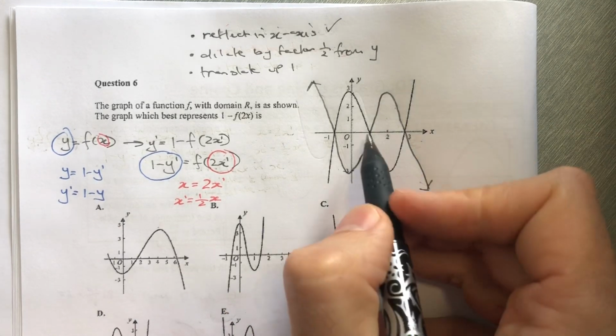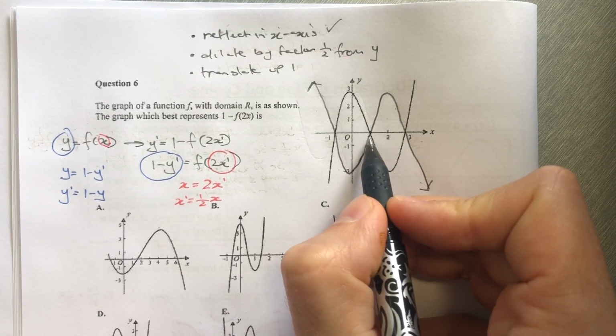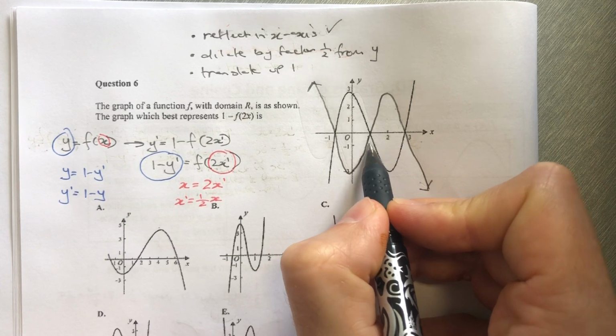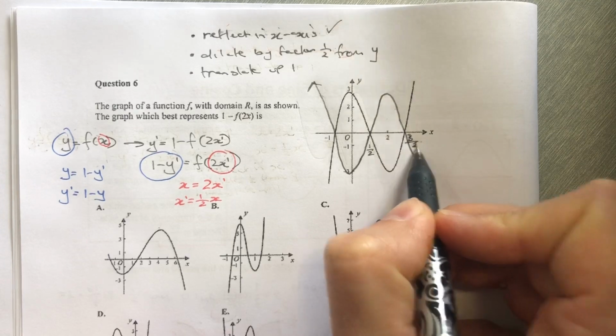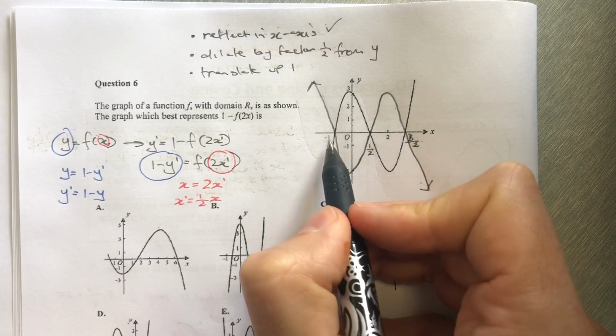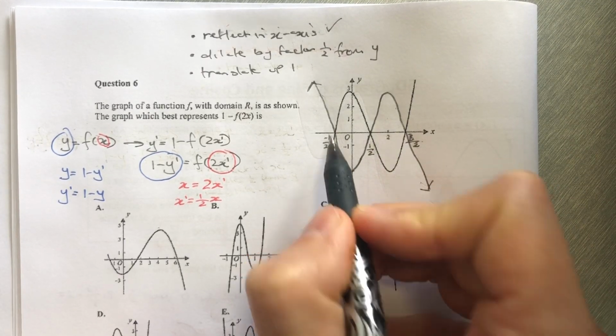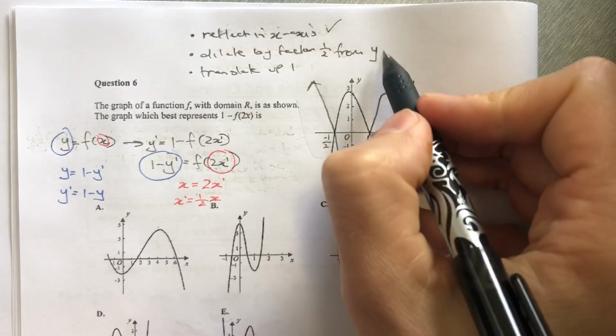So we can see here that it's hitting at 1, isn't it? But we're squishing it in by 1/2. So that's going to turn to 1/2. This here is going to become 3 on 2. Over here is going to be -1/2 instead. Okay, so we've done this one now.